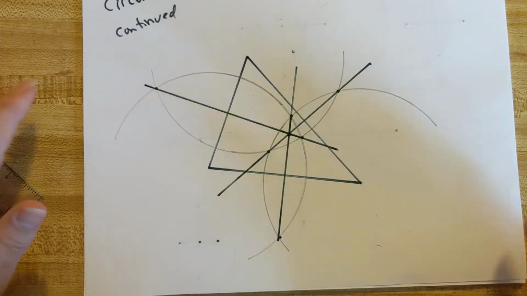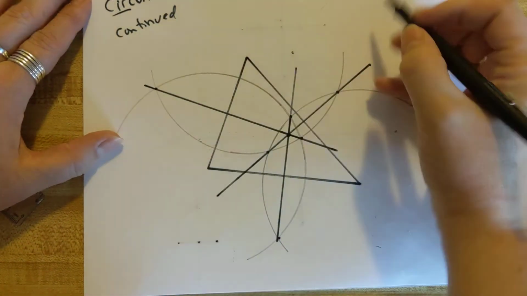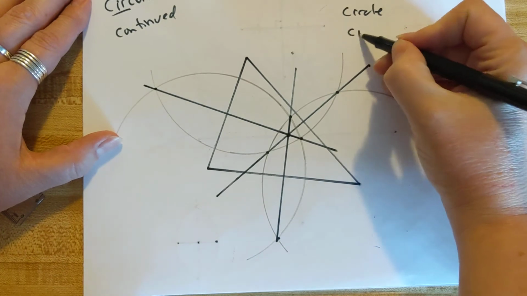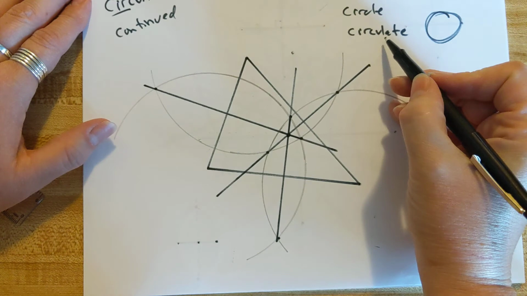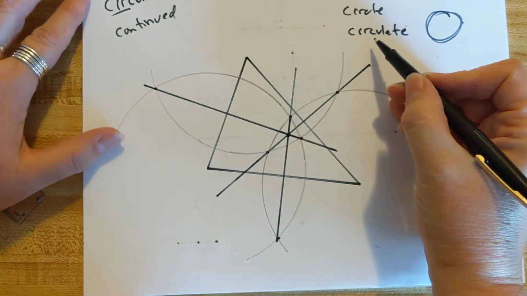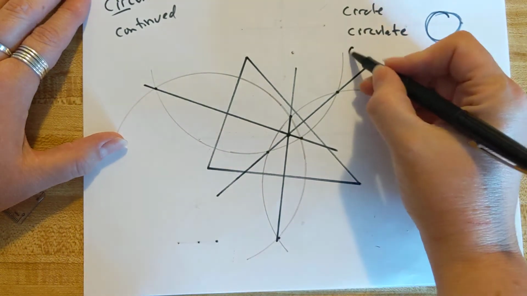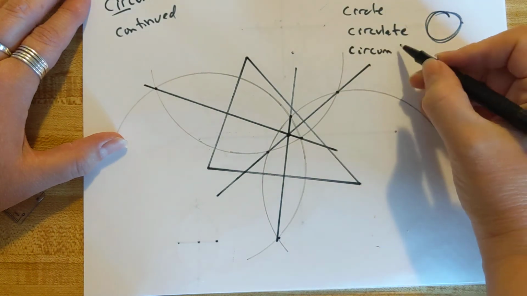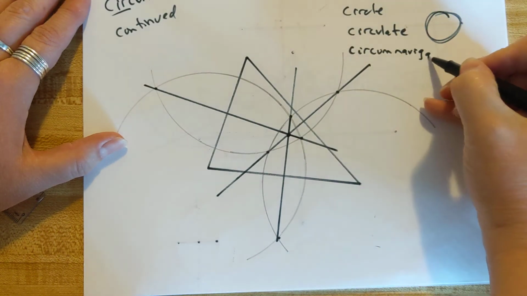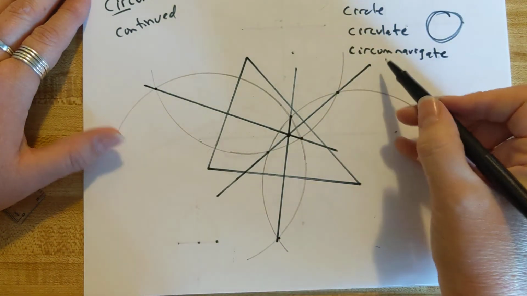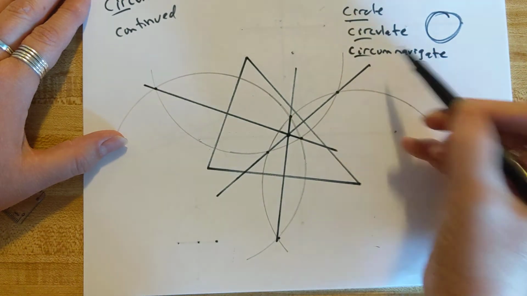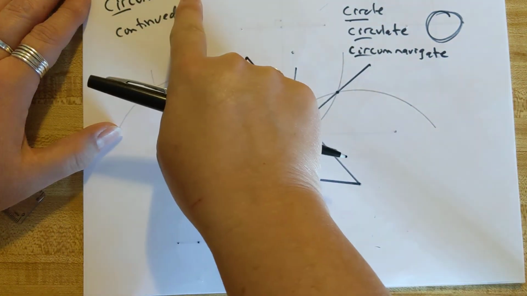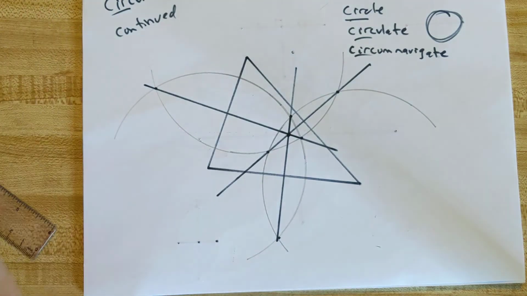Little bonus fact, what does it even mean? Well, circ, like a circle, like circulate, has to do with going around. To circulate something, hey, I need you to circulate this petition. Well, you're going to pass it around. If you were a sailor and you were going to circumnavigate a continent, you would have to sail around it. So circ has to do with go around. So circumcenter is the center of the circle that goes around.